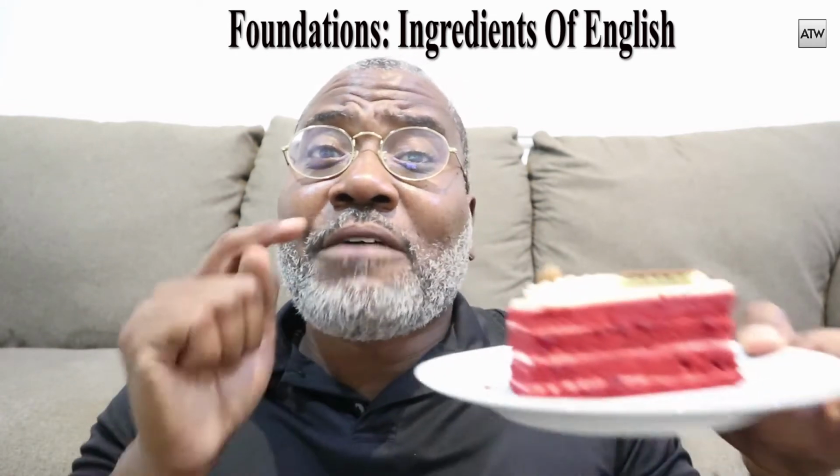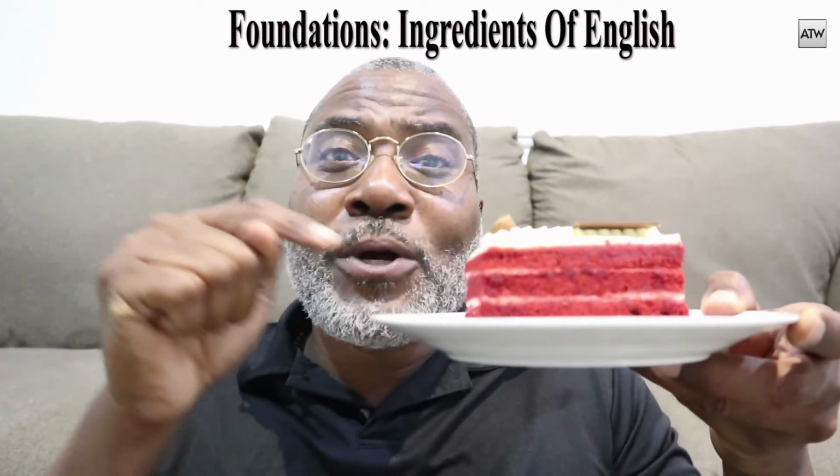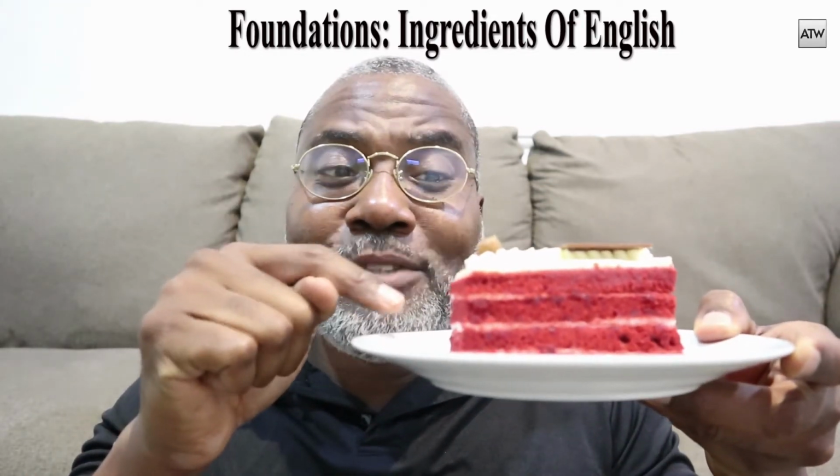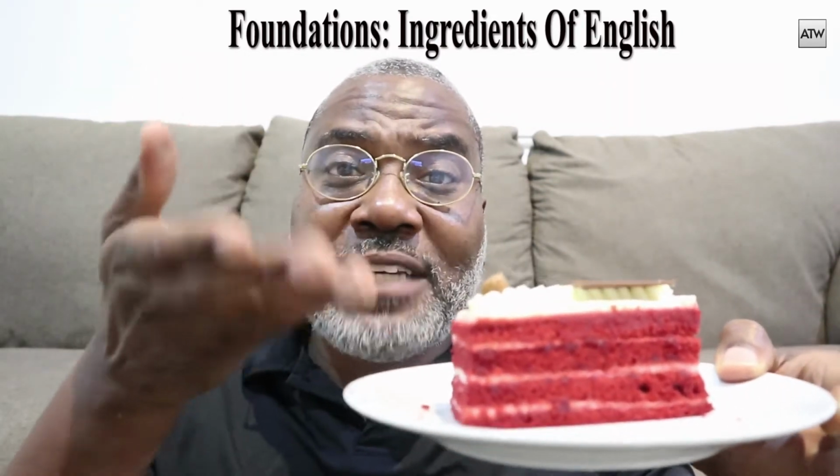This is the foundation of your English. That's right. Your English is now the cake. You have the foundations. And after you're done with the cake, you have a choice of different toppings or frostings that you can put on it.